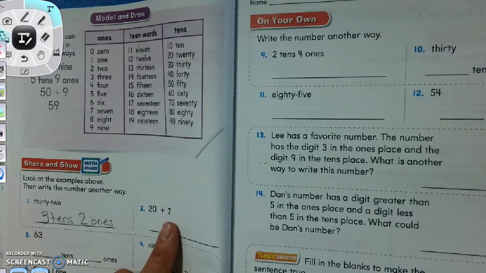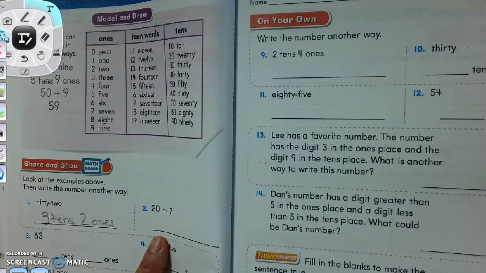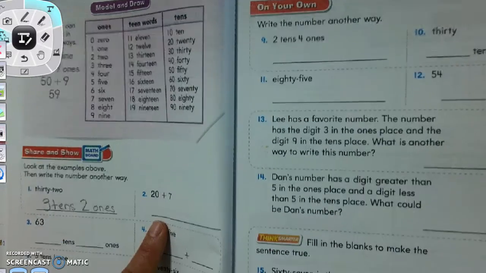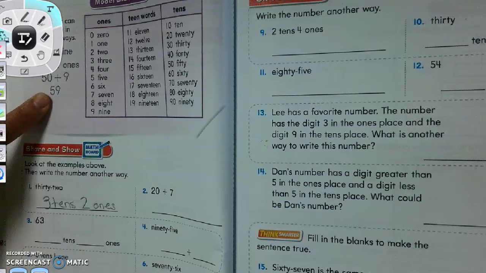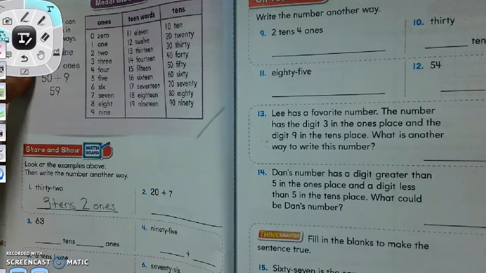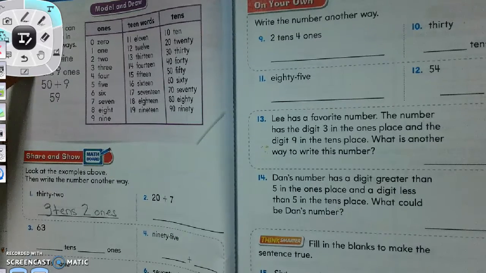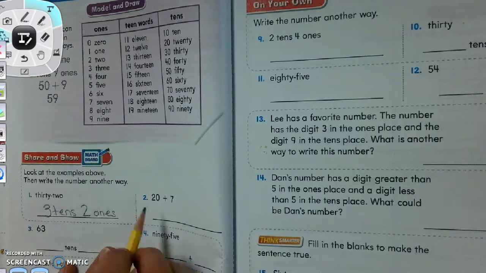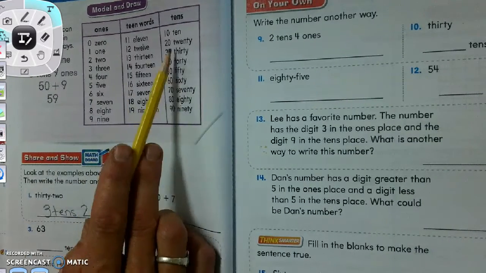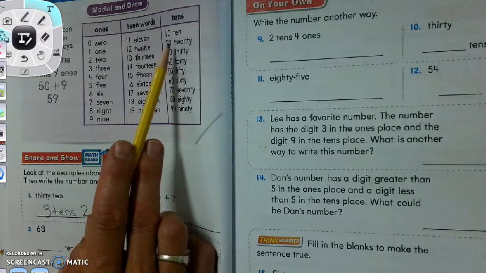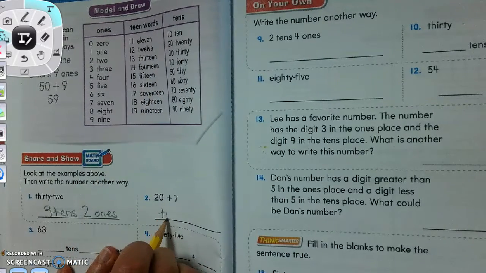Okay? Number 2 says 20 plus 7. So again, I can't write the equation. You can't do the same one. But let's take a look at another way to write it. Well, I can do the regular number, 27. I can write it as tens and ones. Or I could write with words. I think I'll practice words today. So I'm going to look at my chart and find the word 20. There's 20. Okay, so that's how you spell 20.